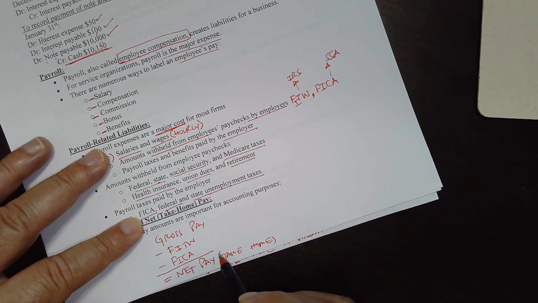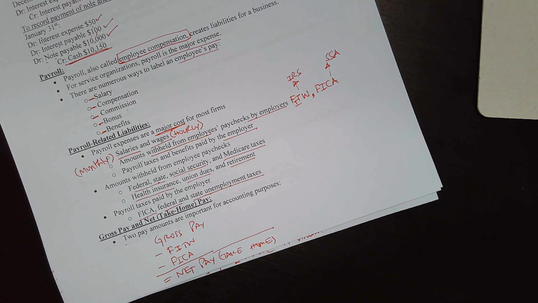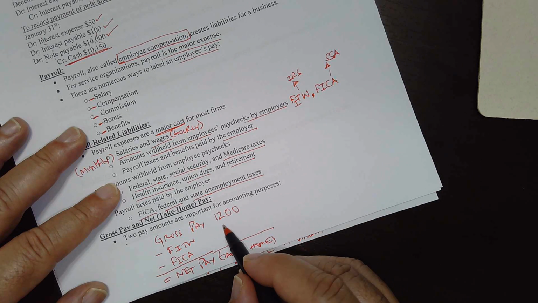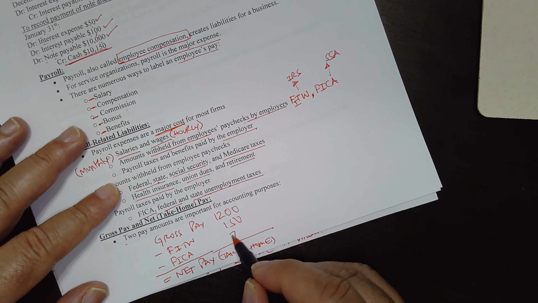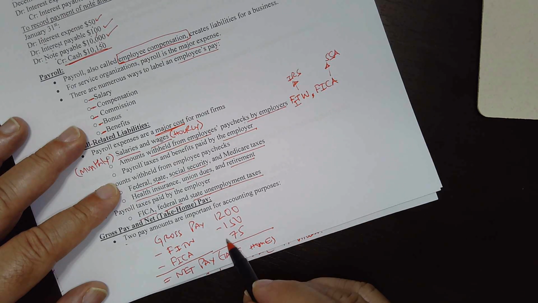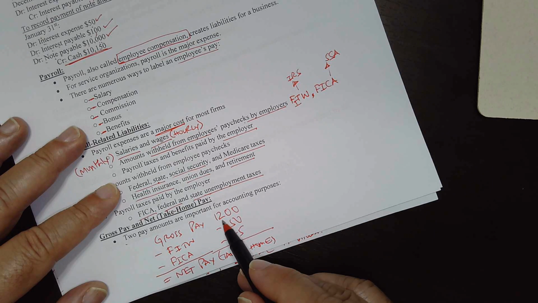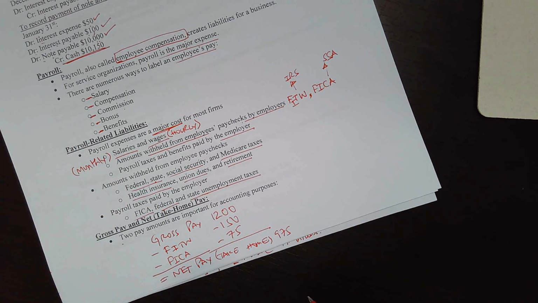So let me give you a rough example. You work $15 an hour and you work 40 hours a week, so your gross pay is going to be like $1,200. Say your federal income tax is $150 and your FICA is $75. After subtracting $225 from this, your take-home pay will be $907. This is just a rough calculation.